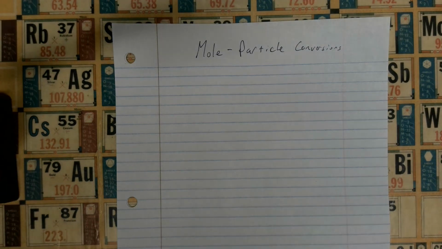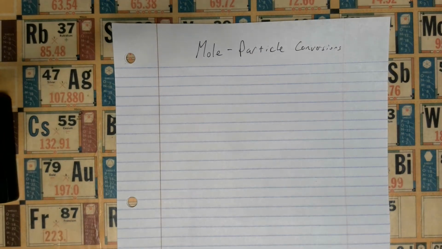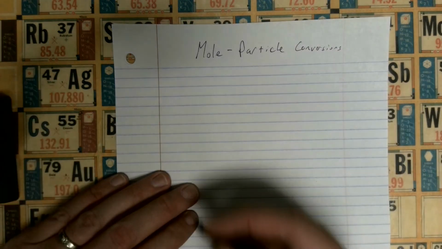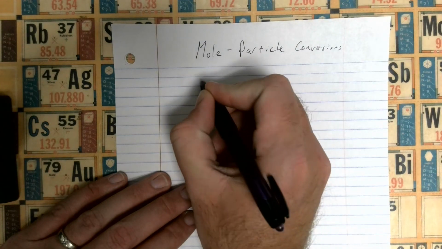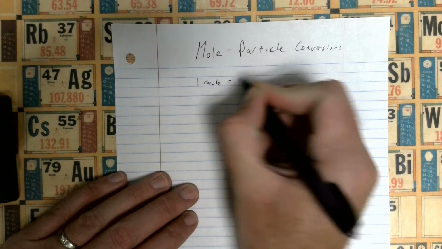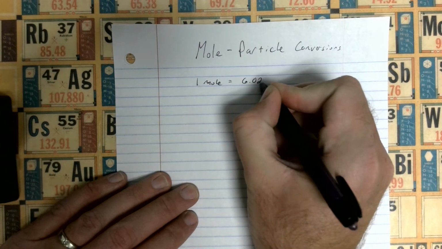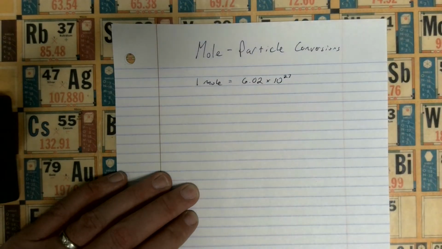So today we're going to be looking into mole particle conversions and doing the conversions that take us from the particles of something to the moles and vice versa. So if you remember from the intro to moles, we know that 1 mole of anything is equal to 6.02 times 10 to the 23rd of that thing, whatever it is.